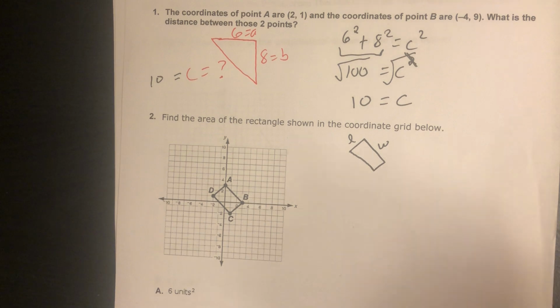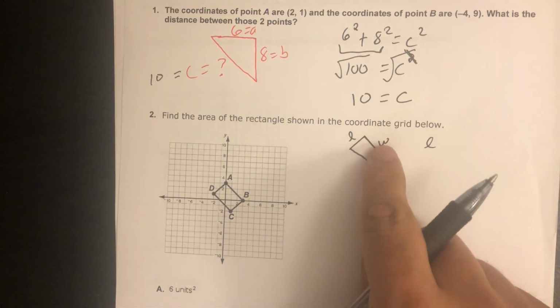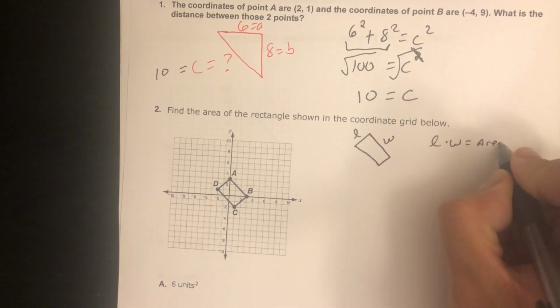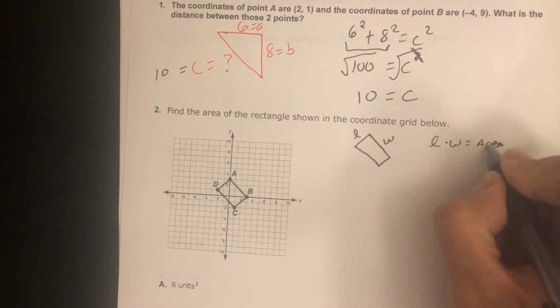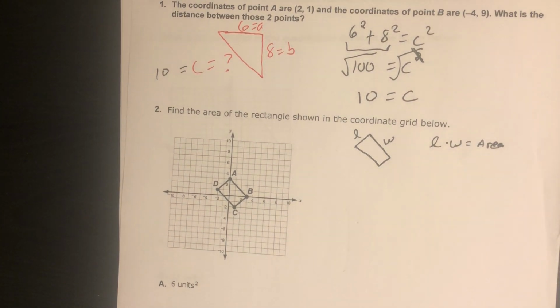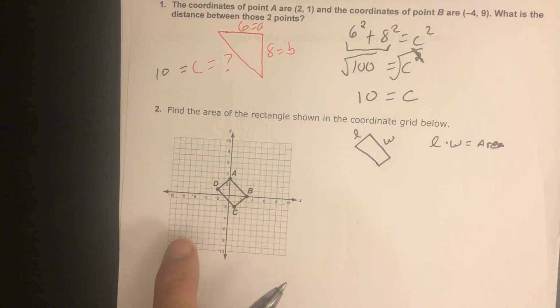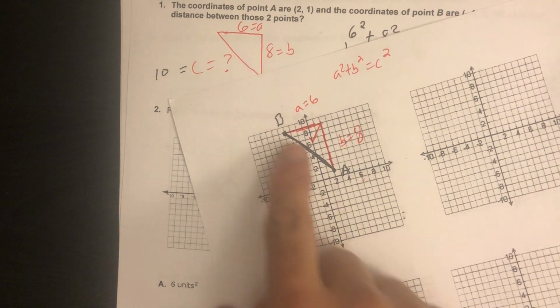And so that means we're going to do this side times that side to give me the area. But unfortunately, we are going to need to be able to find side AB and side DA to be able to find the area. So let's start with AB.